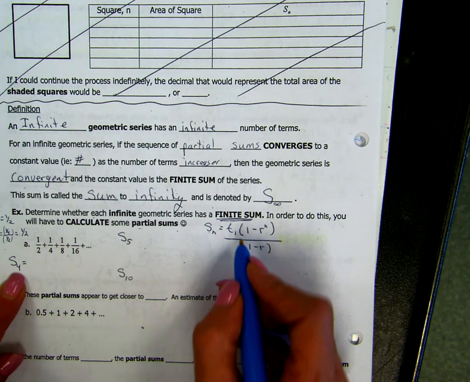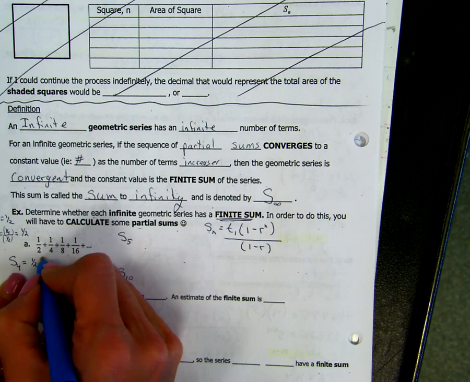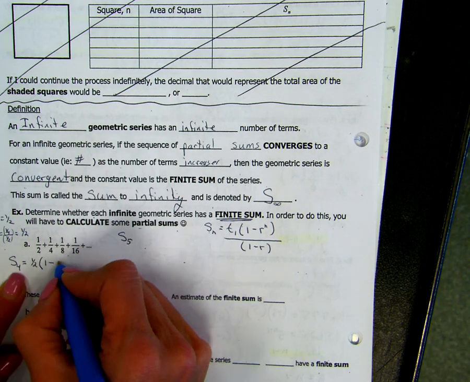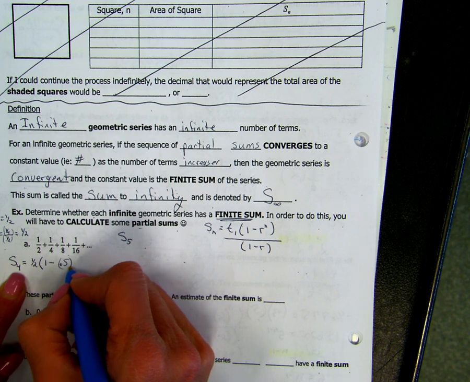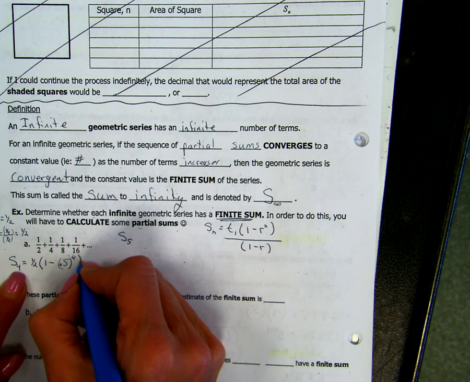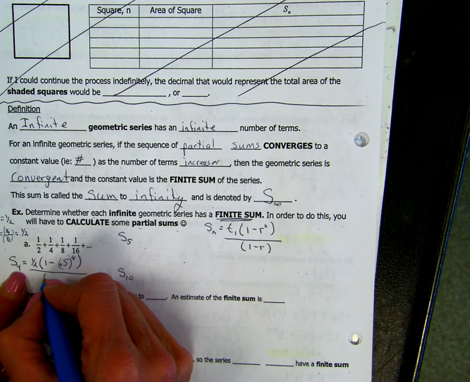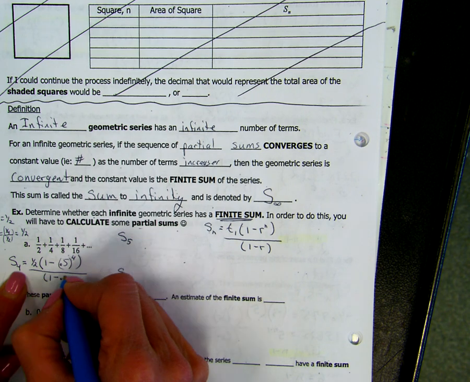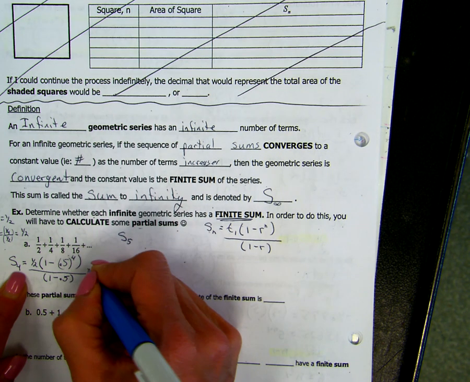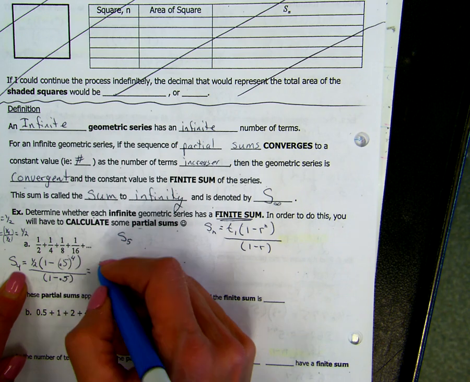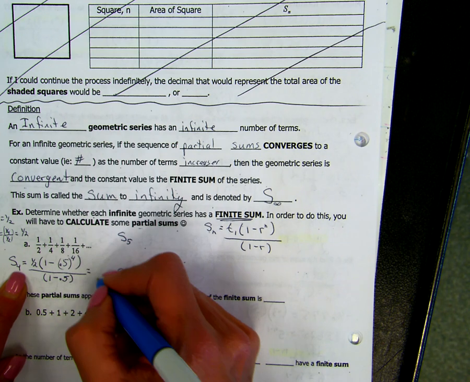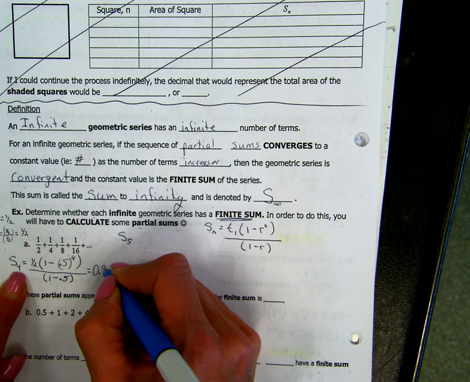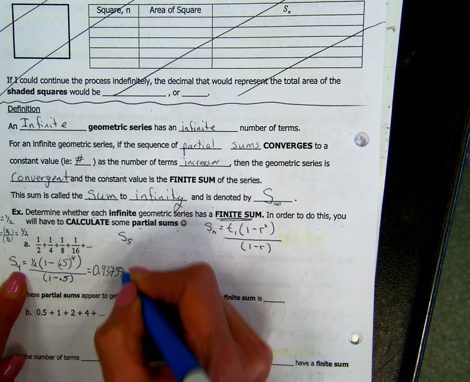The sum of the first four terms is term 1 bracket 1 minus r. I'm going to write it as 0.5. I think it'll be easier to put in my calculator, to the power of n all over bracket 1 minus r, 1 minus 0.5. Okay, so could you plug that in your calculator and give me 4 decimal places? Okay, check your work.